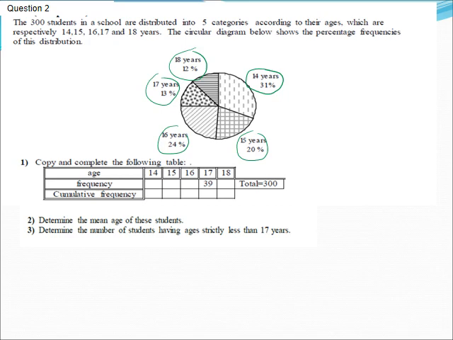To find the frequency, first we begin from the percentage of relative frequency. As we know, relative frequency equals frequency times 100 over total. So the frequency equals percentage relative frequency times total over 100.